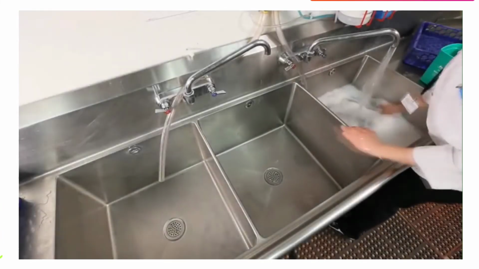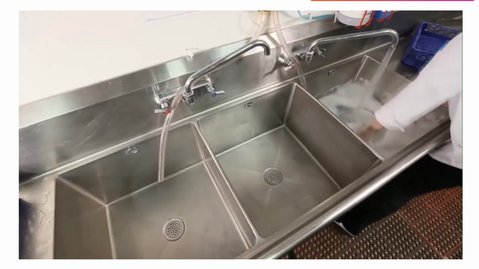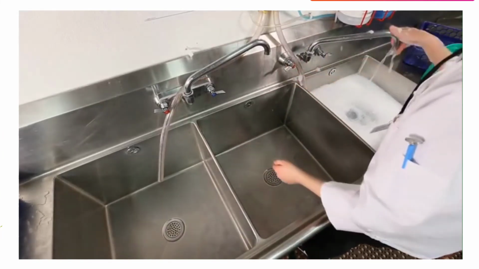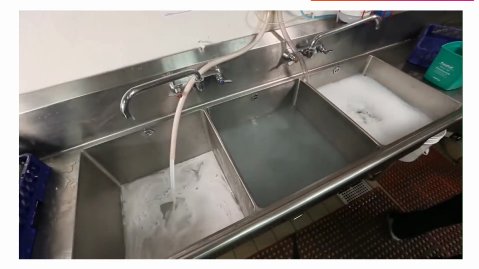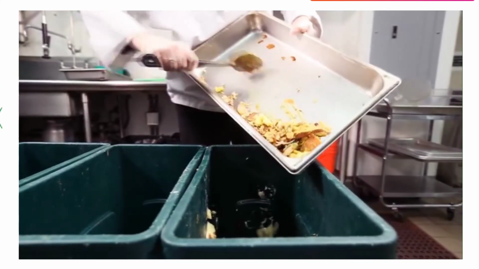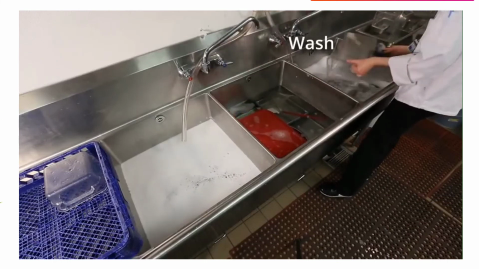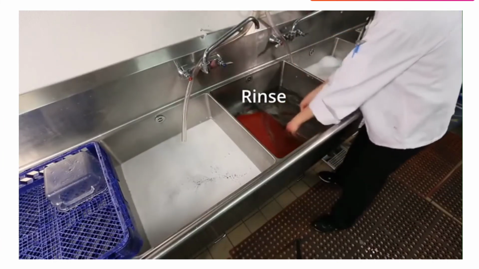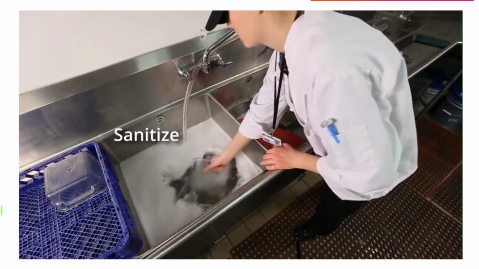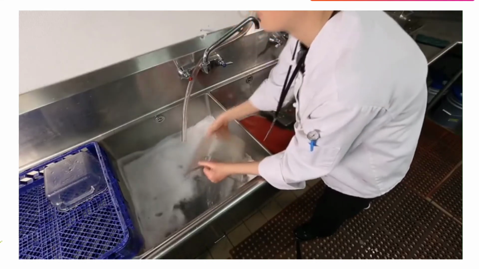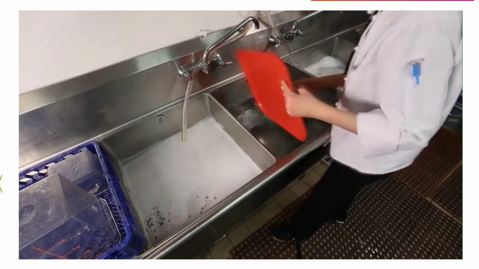If you're washing dishes by hand, all dishes and food contact surfaces must be washed, rinsed, and sanitized between uses. The procedure for washing dishes by hand is as follows. First, clean and sanitize the sink. Then, scrape leftover food into the garbage. Wash dishes in hot, soapy water in the first sink and rinse dishes with clean, hot water in the second sink. Sanitize by soaking the dishes in the third sink filled with warm water and an approved sanitizer. Always air dry dishes. Towels can breed bacteria if left wet.